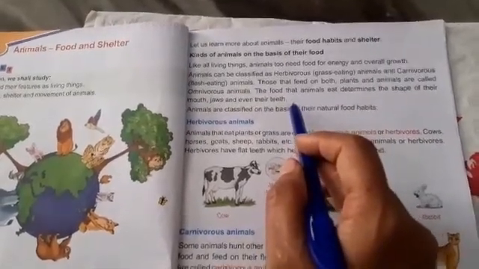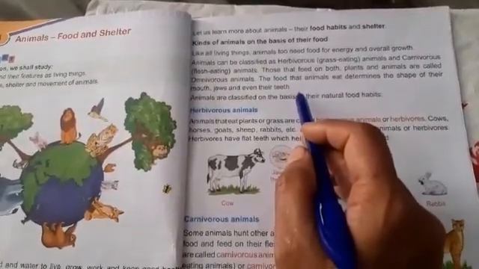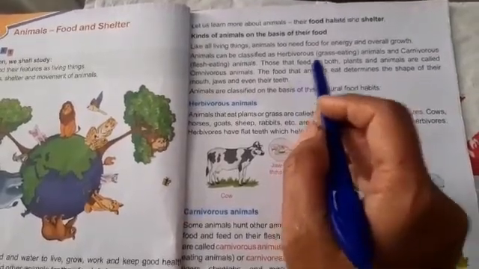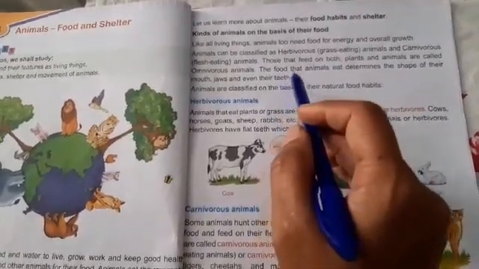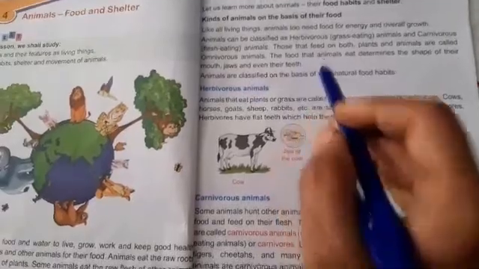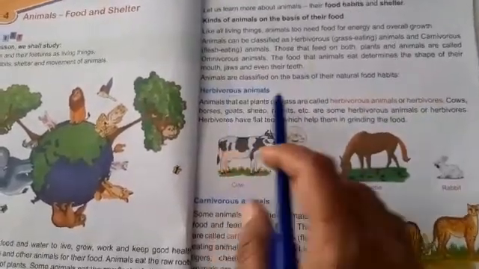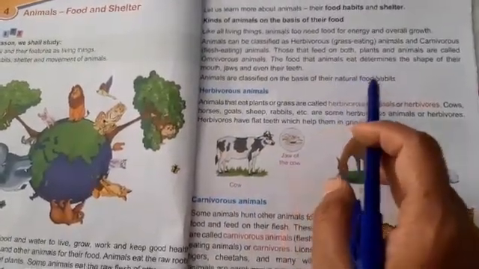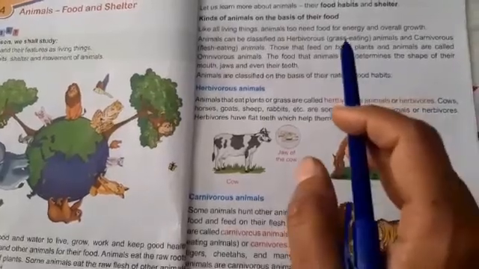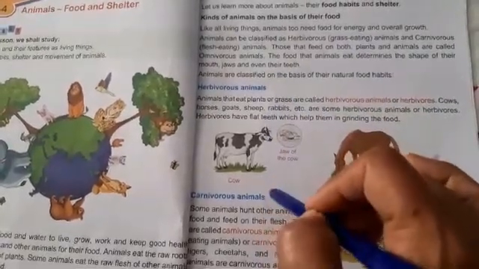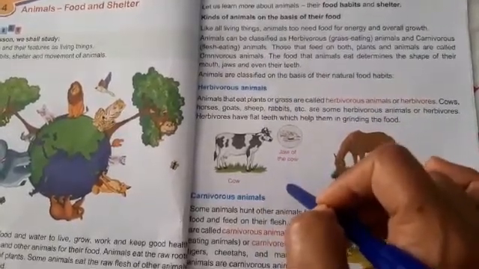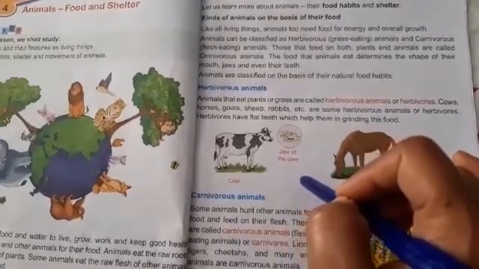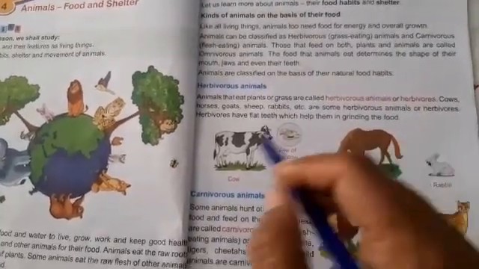Understood, no? Animals are classified on the basis of their natural food habits. Here we are going to see the animals divided on the basis of their food habits.